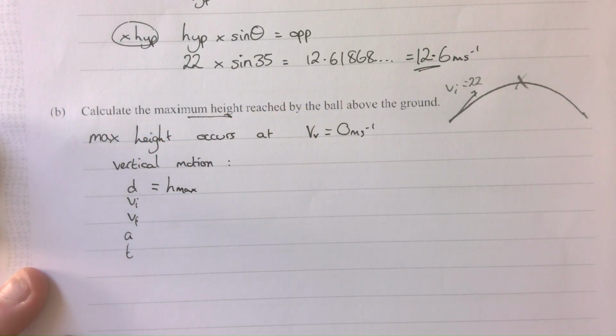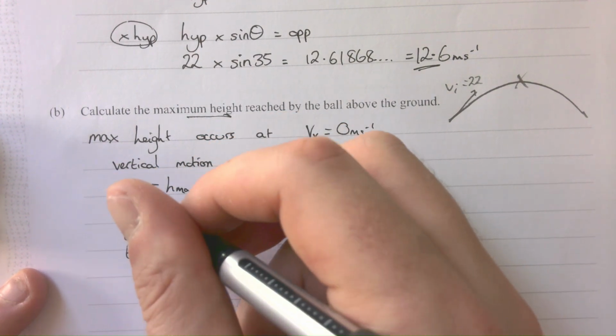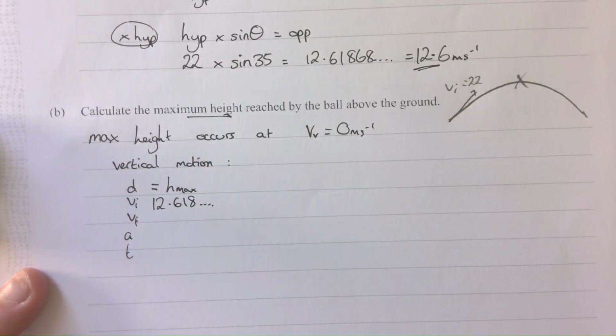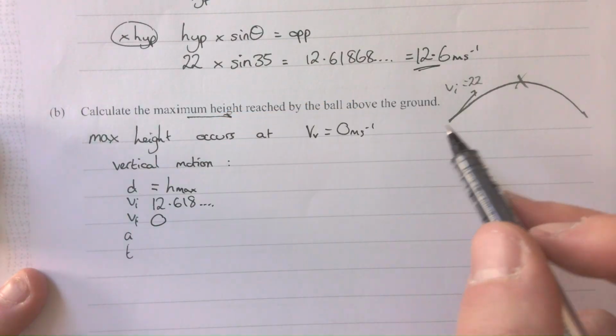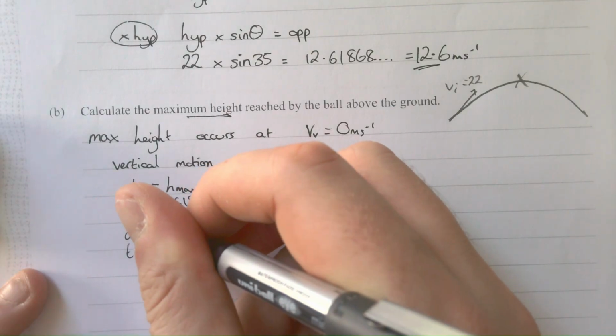So my distance is Hmax. My VI is the 12.618. Remember to use your unrounded answers. My VF is 0, as I just said. Max height occurs when VF is 0. My acceleration on Earth is minus 9.8.